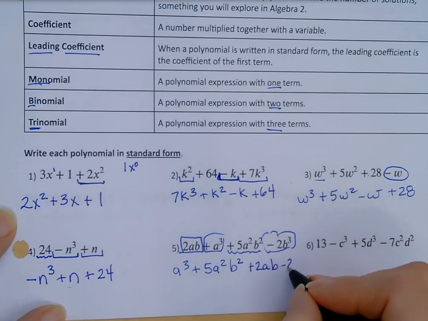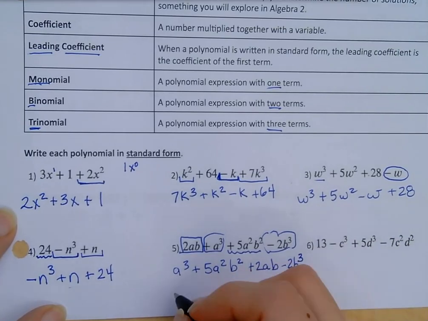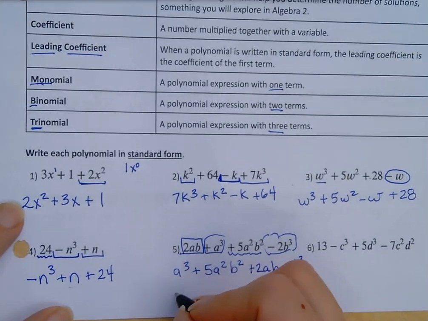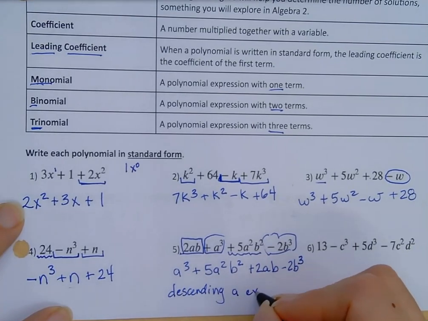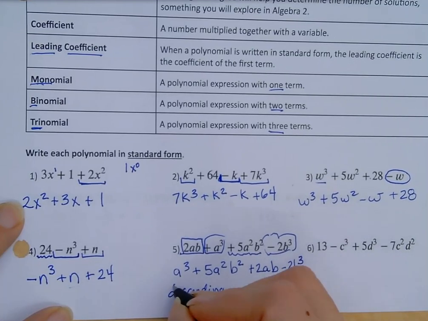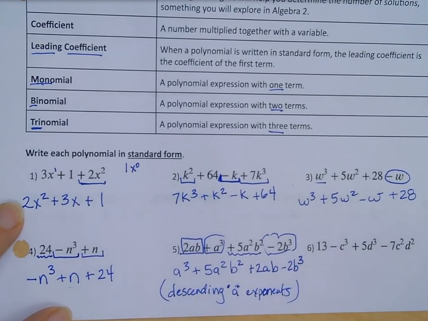So I'm going to say minus 2B cubed. Okay, so this is in descending order by A. Descending A exponents. Okay, just so you know, descending A exponents. And I chose A because it was first alphabetically.